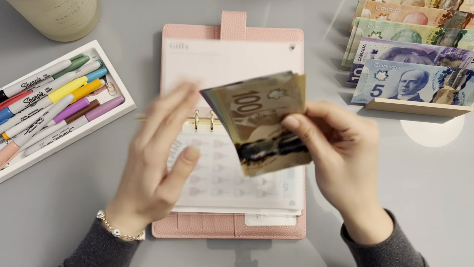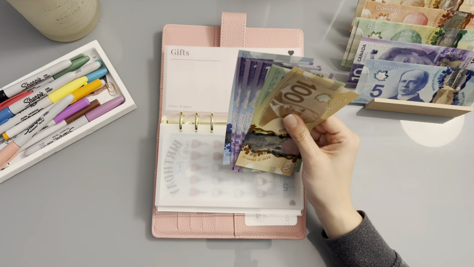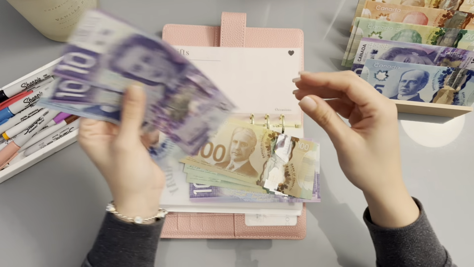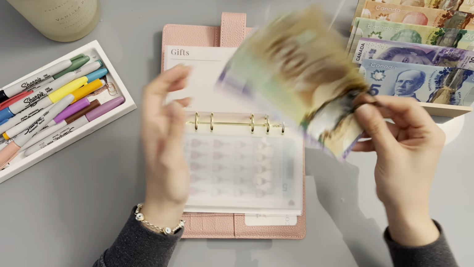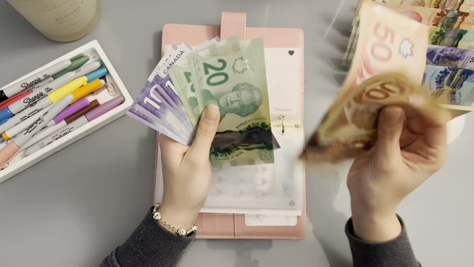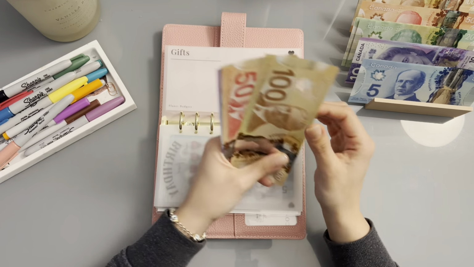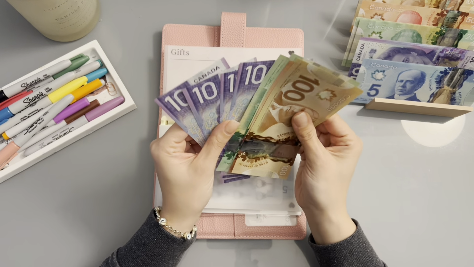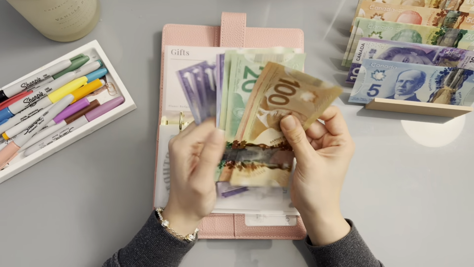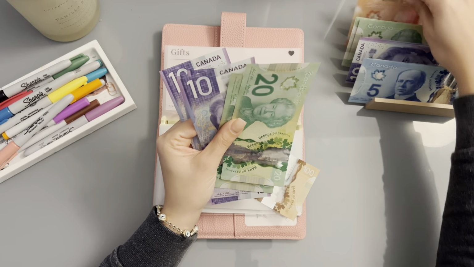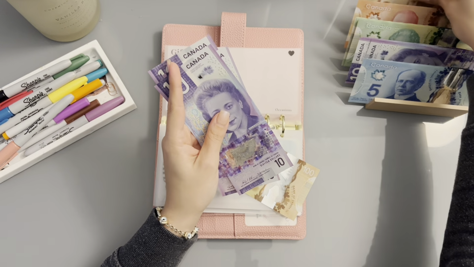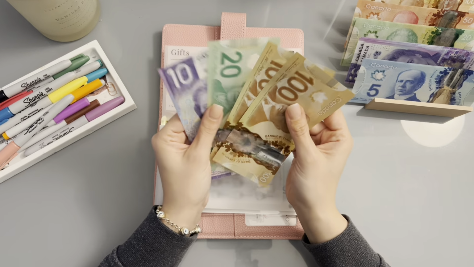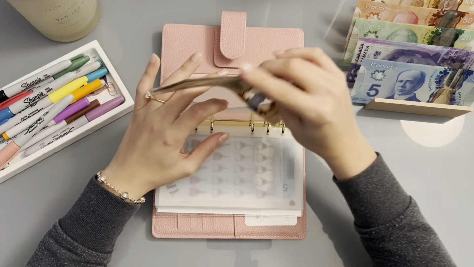Gifts, on the other hand, we'll be getting 25 as well. Same thing here. I'm just gonna put this 25 back here and put 50. So in the gifts envelope, I have 100, 150, 170, 190, 210, 220, and 230. And I can condense this as well. Let's swap this 20 with two 10s. Okay, $230. Perfect.